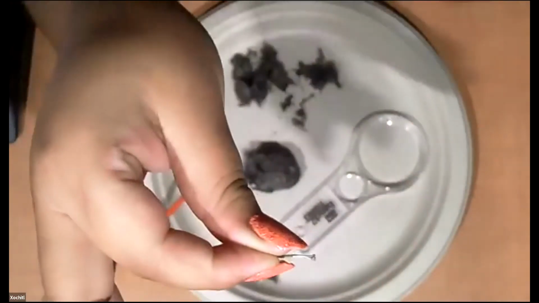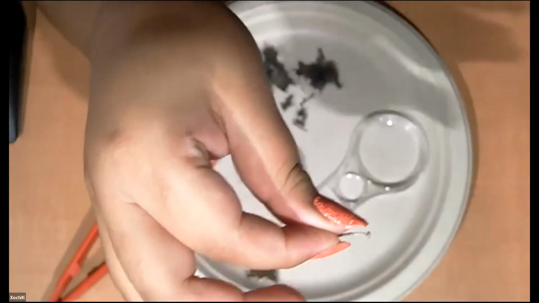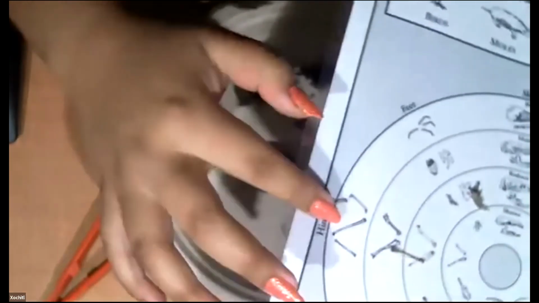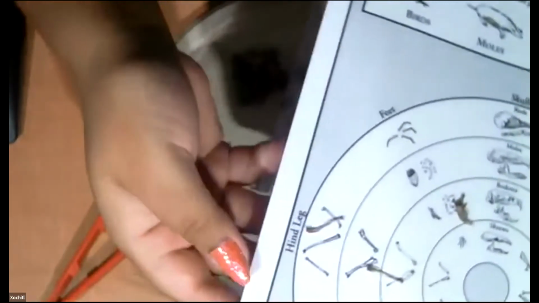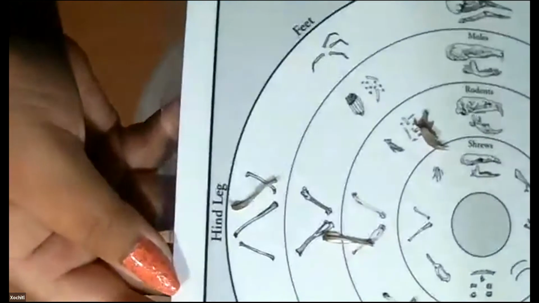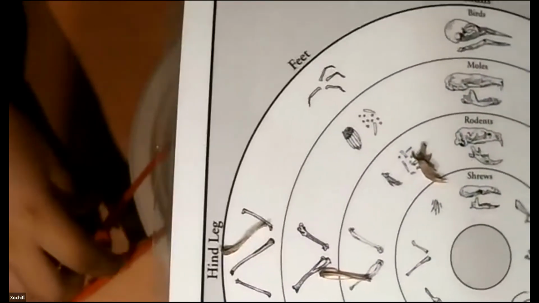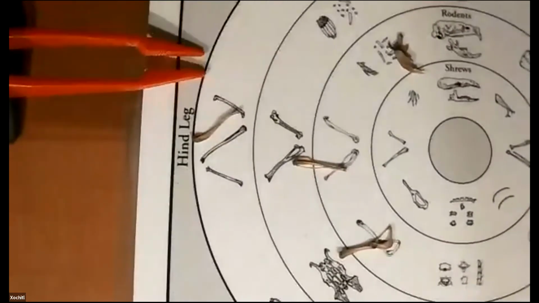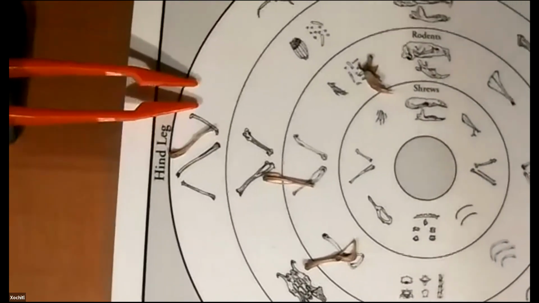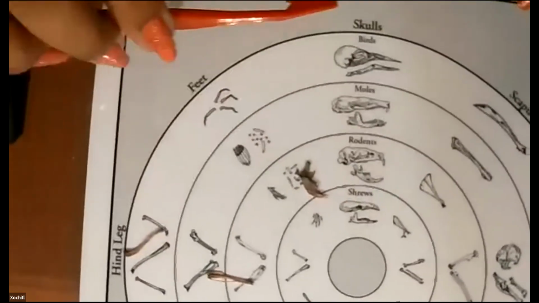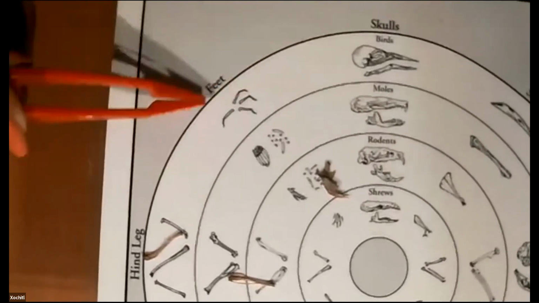So this is most likely part of their leg. Let me see. Oh, actually, I believe this is a hind leg for the size here, and that's actually a bird because it's on the outer side.